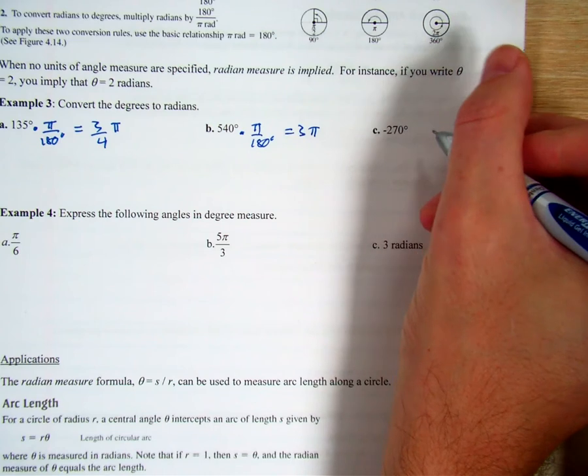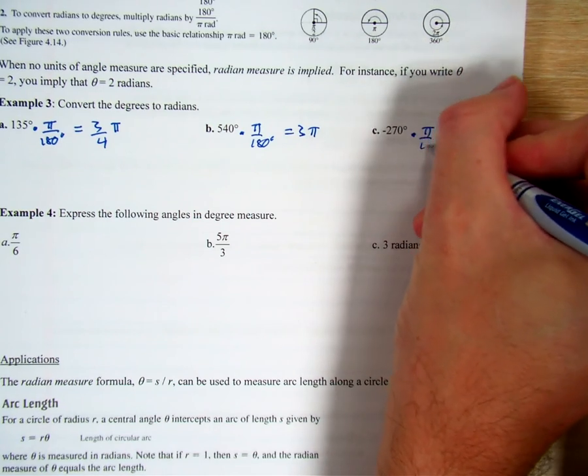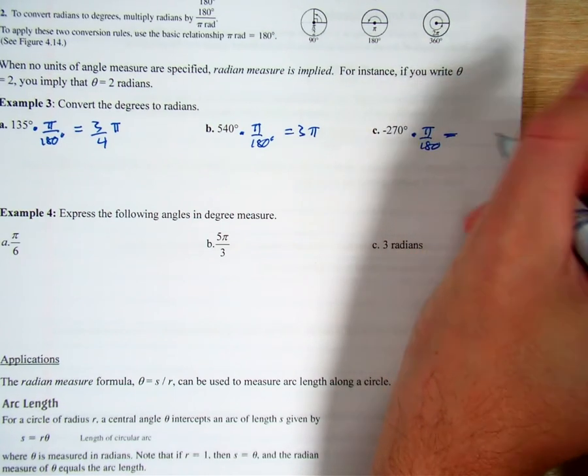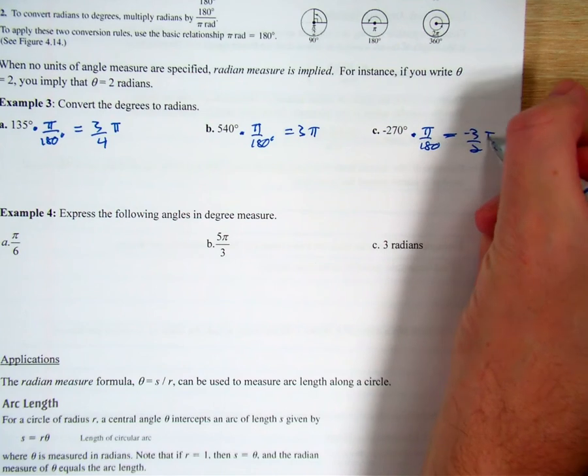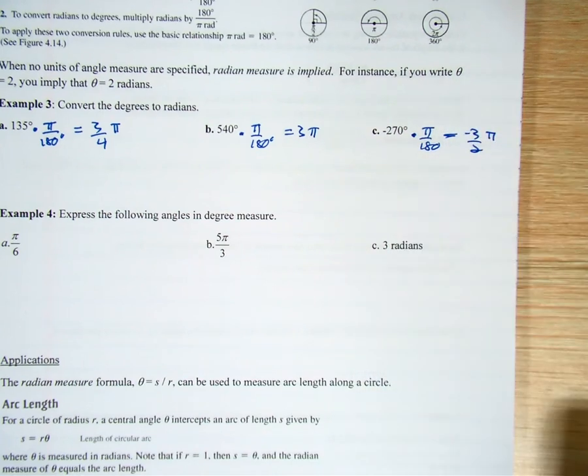Negative 270 times pi over 180. 270 over 180, that's going to be negative 3/2. Put the pi on the back. Negative 3 pi over 2.